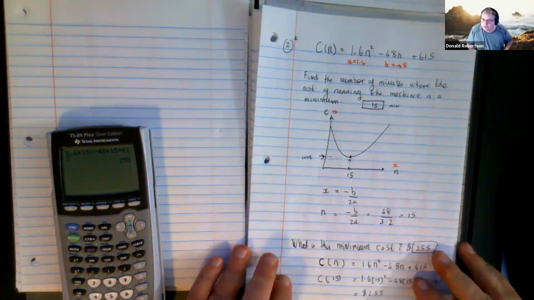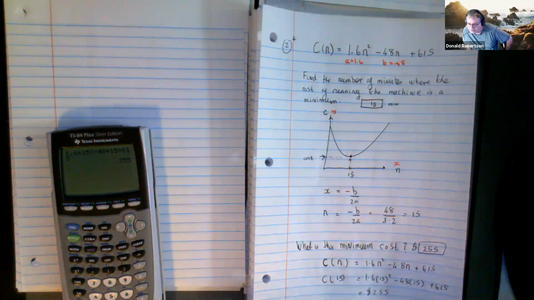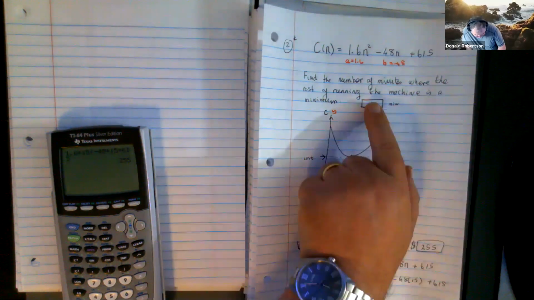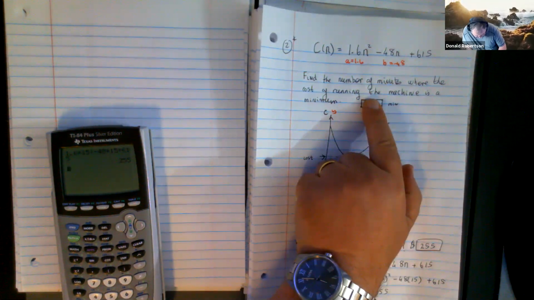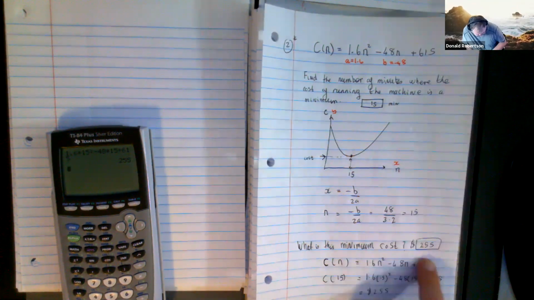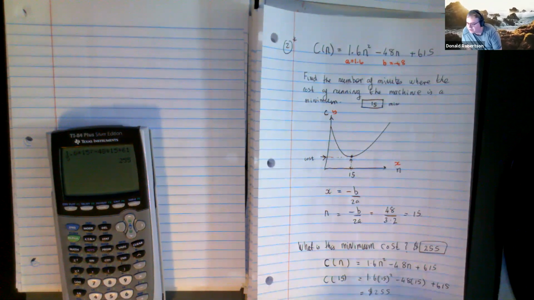So question 2 was, find the coordinates of the vertex. All you had to realize is that the x coordinate, the 15, was the number of minutes where the cost is a minimum, and that the y coordinate, right here, is essentially the same thing. That's how much it cost when it was 15 minutes.